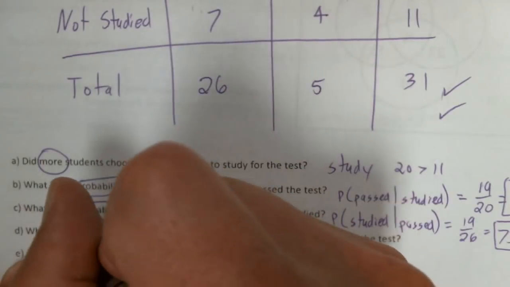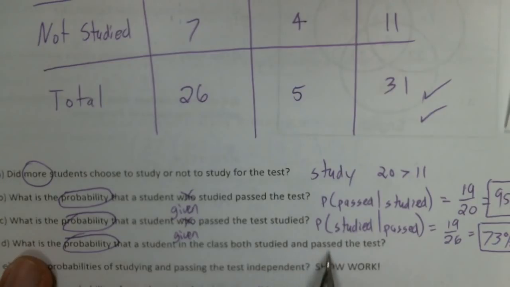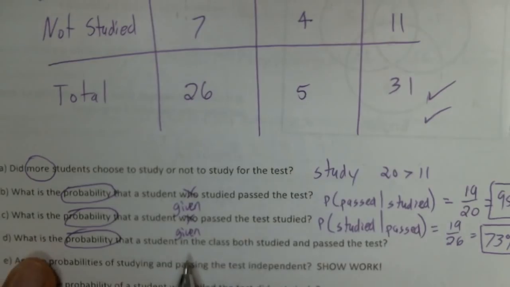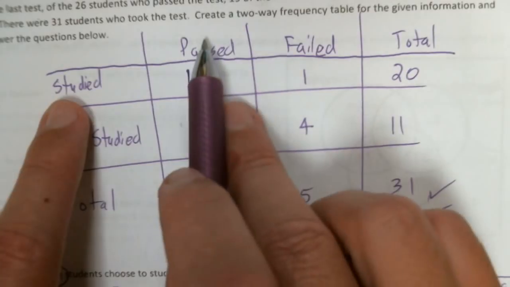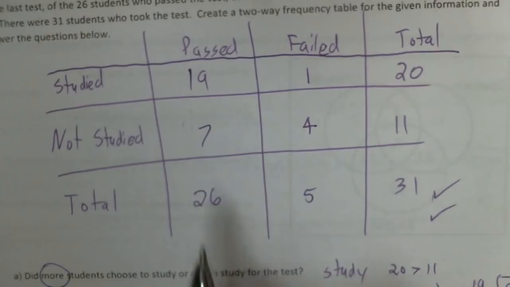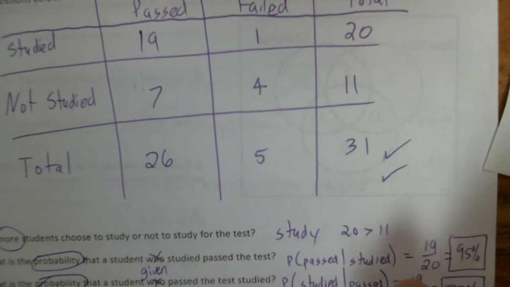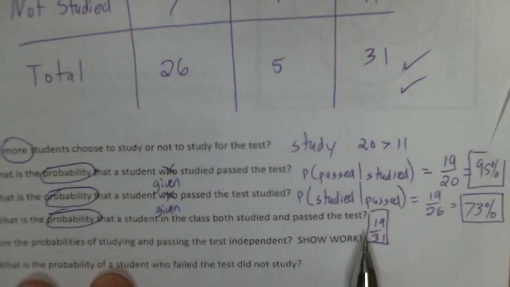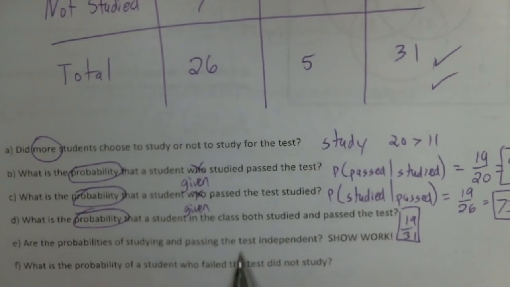What is the probability that a student in class both studied and passed the test? There's no condition here. There's no given. There's no "who." There's no word "given." I want to know how many both studied and passed. So this would be like the intersection of studied and passed. All right, so the probability is going to be 19 of those out of the total of 31 students. 19 over 31. There's no condition, there's no given there. 19 out of 31.